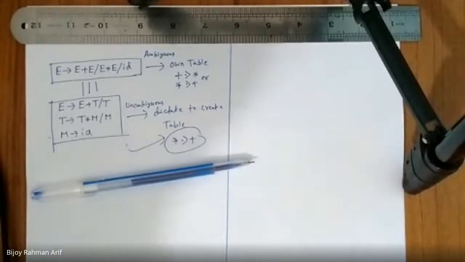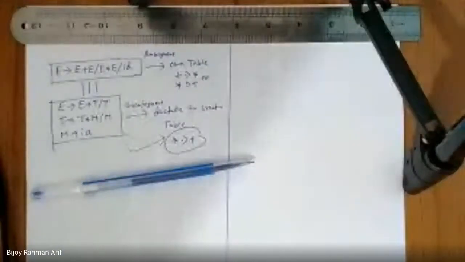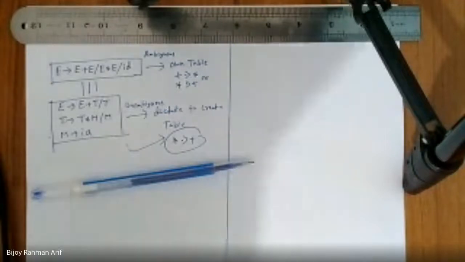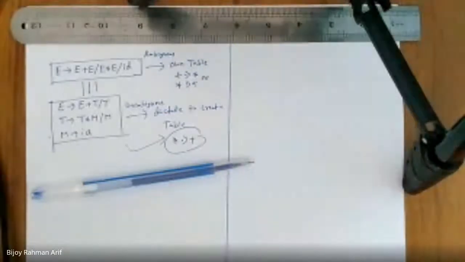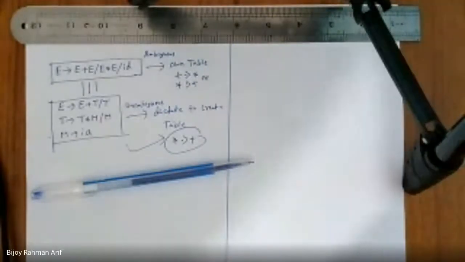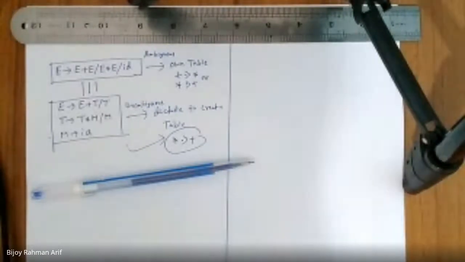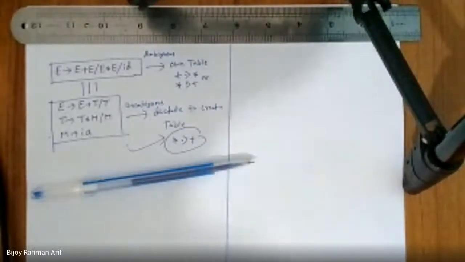So if some operators are ambiguous, for those ambiguous operators you are going to create your own precedence and associativity. But some operators might not be ambiguous. Then you don't have any option. You have to follow the steps of the grammar. It is going to be printed there: the precedence and the associativity of the grammar. Did you get it? Yes, sir.